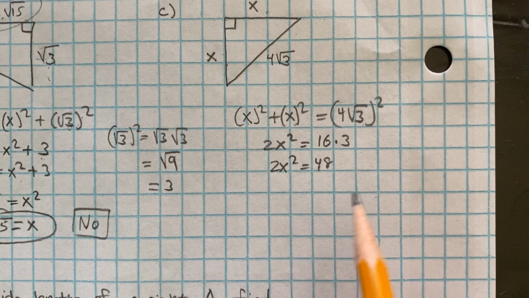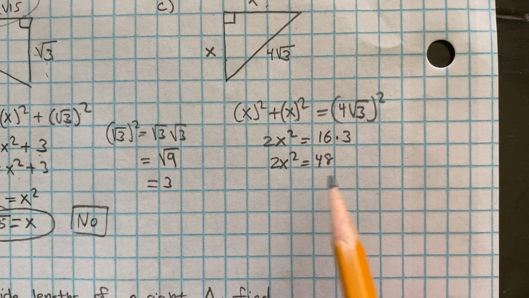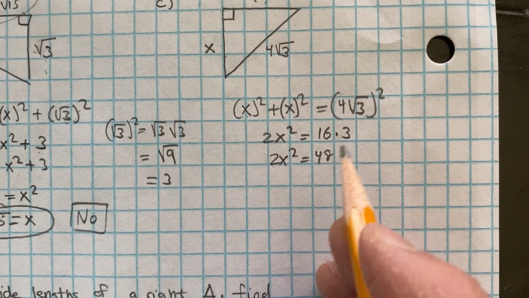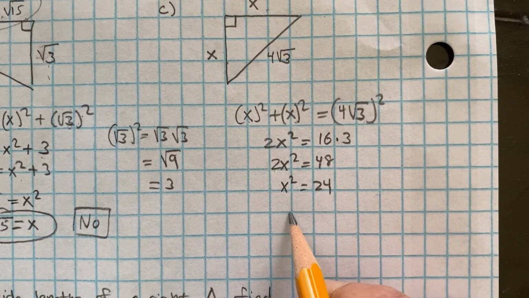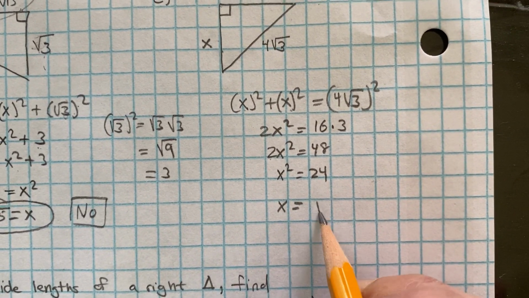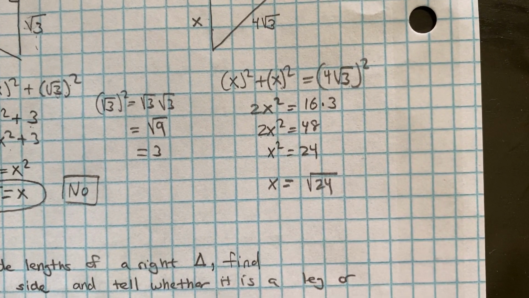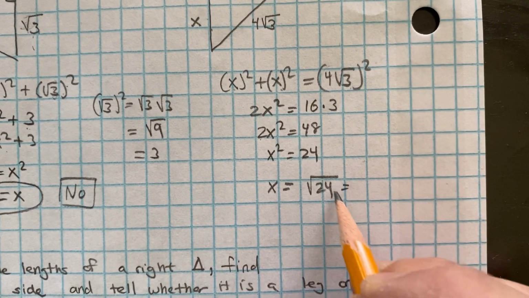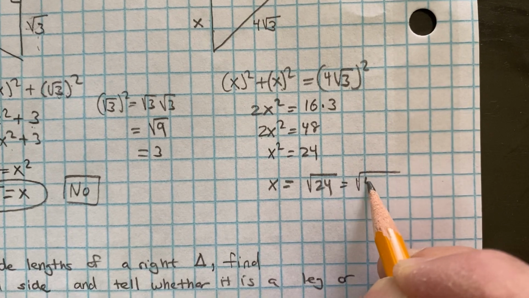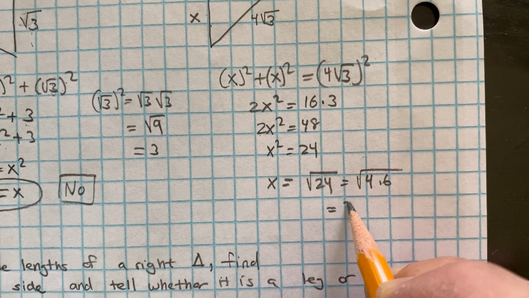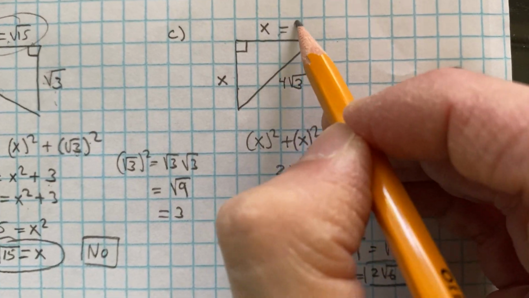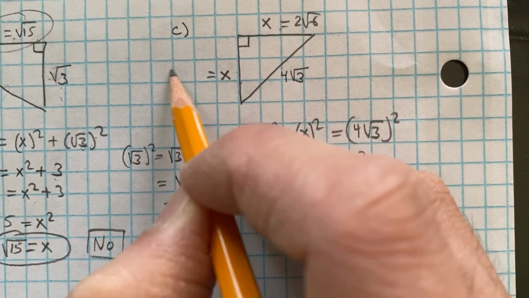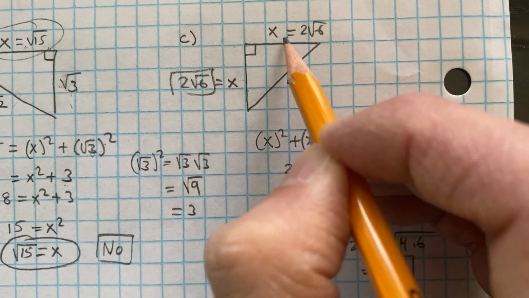And this goes back to semester 1. How do I solve a square root equation? I need to isolate the x squared. X squared is 24. And remember, when we take the square root of both sides, we must leave everything in simplest radical form. So don't leave it as square root of 24. You're going to get 4 times 6, which is 2 root 6. So this guy right here is 2 root 6. This guy right here is also 2 root 6.